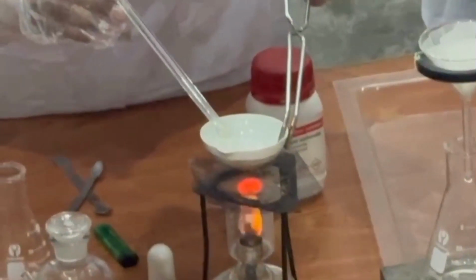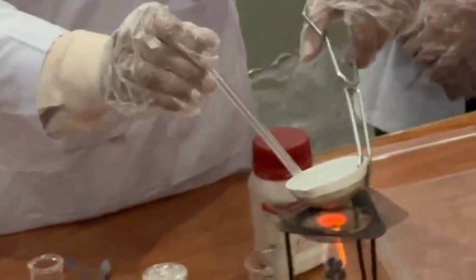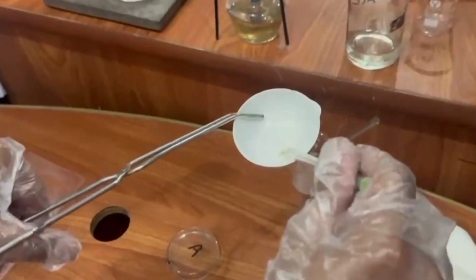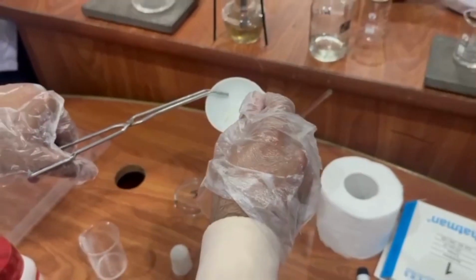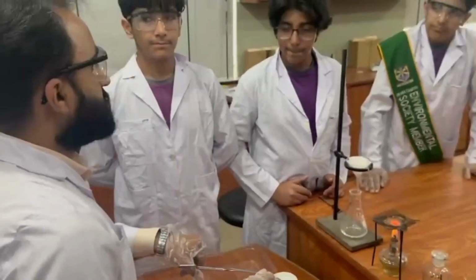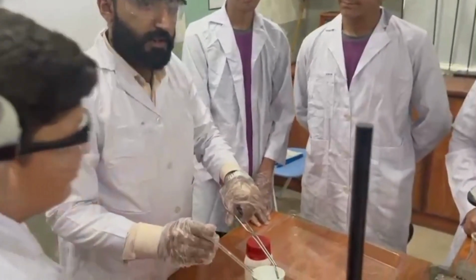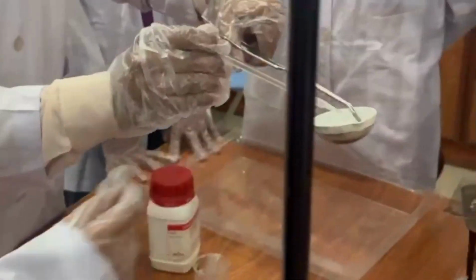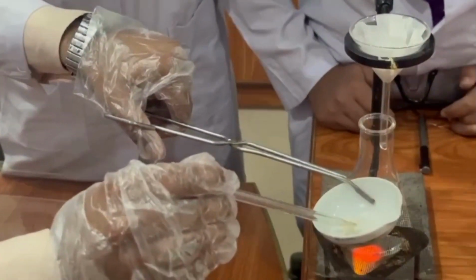Sir, can we taste this salt? Please show it. These are the crystals of salt. This is actually zinc chloride salt. The same procedure can be applied to make the crystals of calcium chloride. Sir, can we eat this salt? We have already heated and evaporated the excess amount of water.